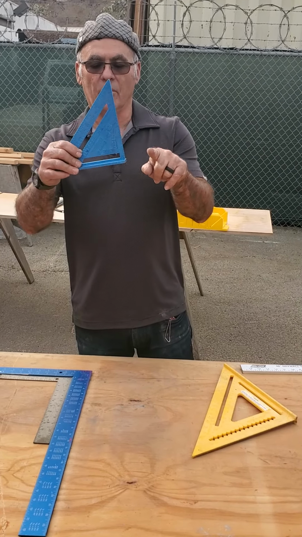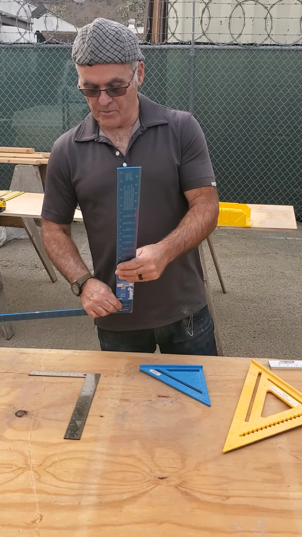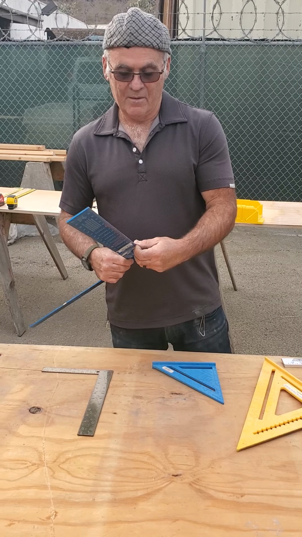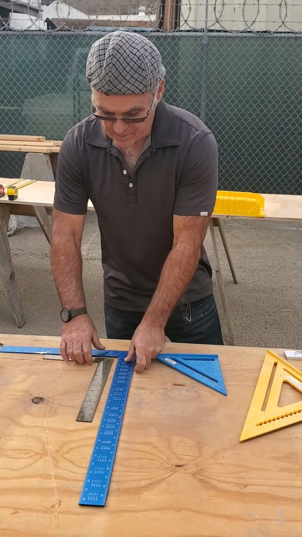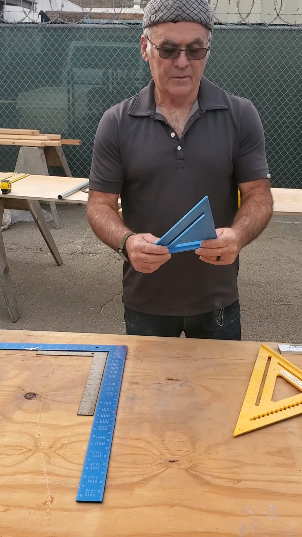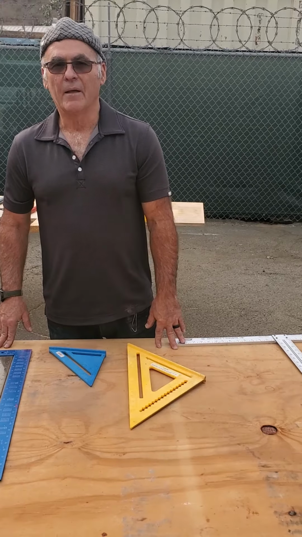we mean 90 degrees. This is a carpenter square. Smaller version, this is a speed square, and this is a drywall square. And that's it.